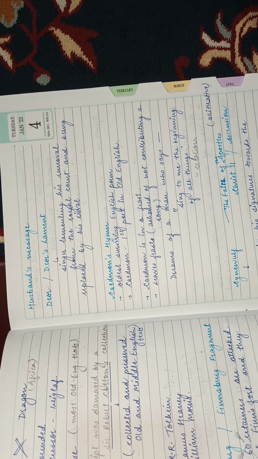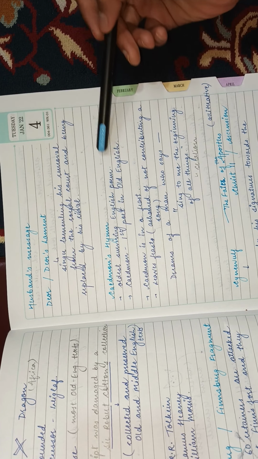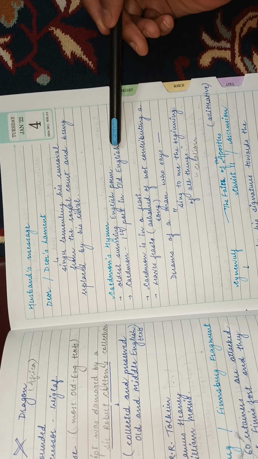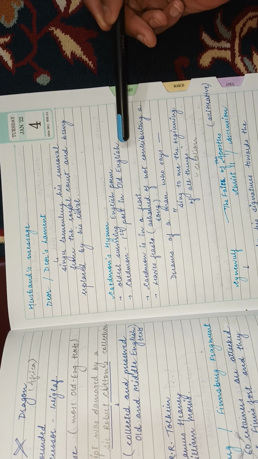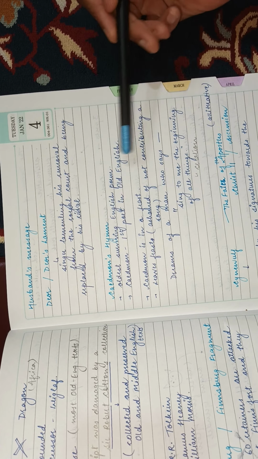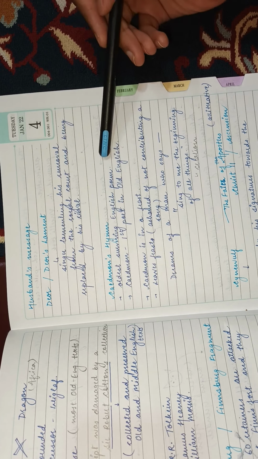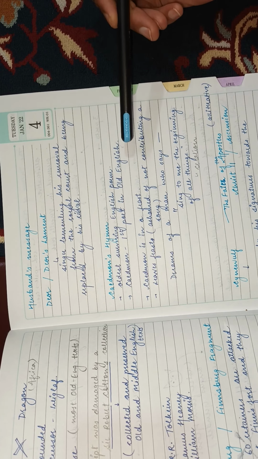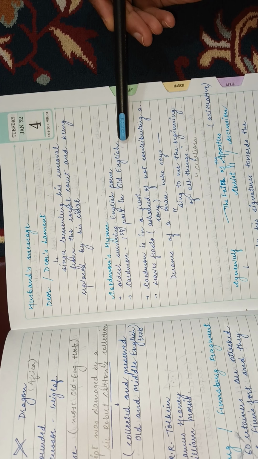And then you have Caedmon's Hymn. This is important. This is a Christian work. Caedmon's Hymn is written by Caedmon, and it is the oldest surviving English poem, and Caedmon is also called the first poet in Old English.